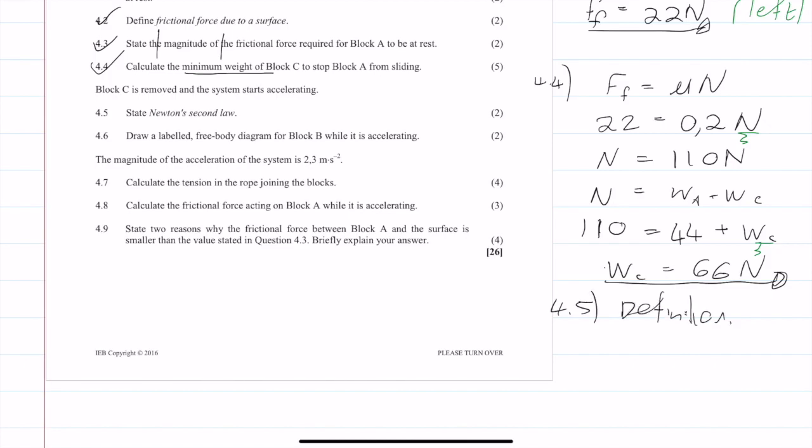So Newton's second law says that when a net force is applied to an object of mass m, it accelerates in the direction of the net force. The acceleration is directly proportional to the net force and inversely proportional to the mass. So basically we get the equation F net equals ma. Okay, and we get 2 marks for that.